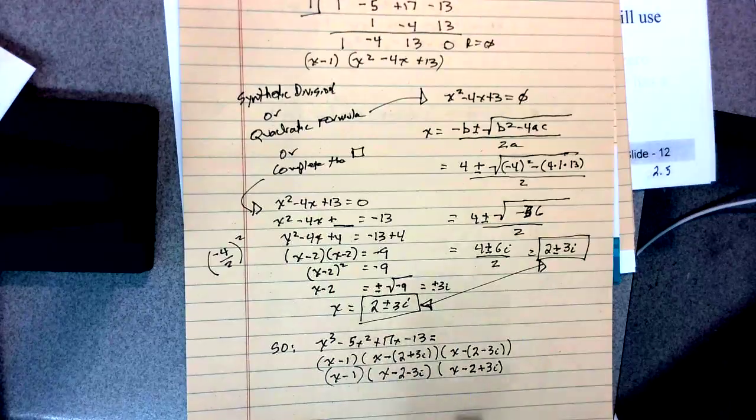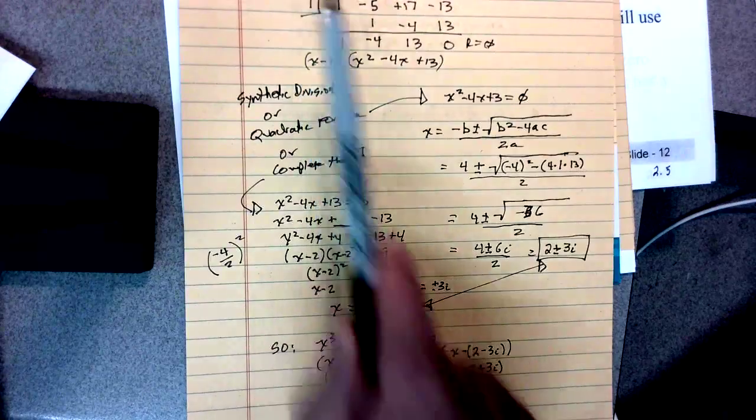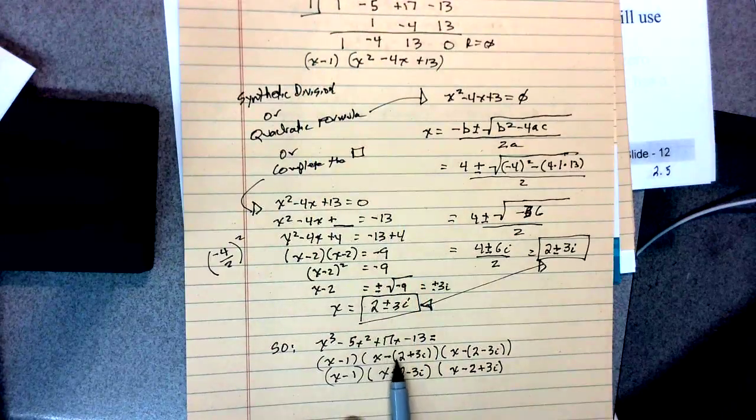Now, what does that mean? It means that I need to create factors from these values. I've already done it here. x minus 1 is the factor associated with positive 1. So we say x minus (2 plus 3i), x minus (2 minus 3i), distribute the minus sign through here, and you get that the factors I'm looking for are x minus 2 minus 3i times x minus 2 plus 3i. Now, let's pause the video again.